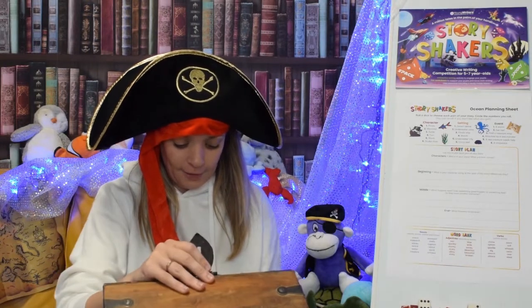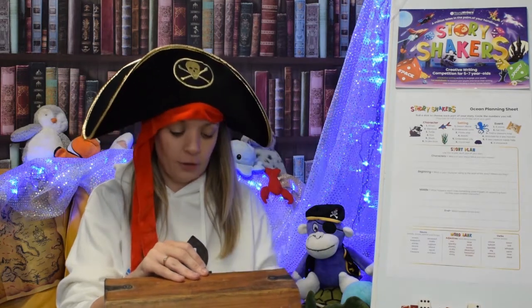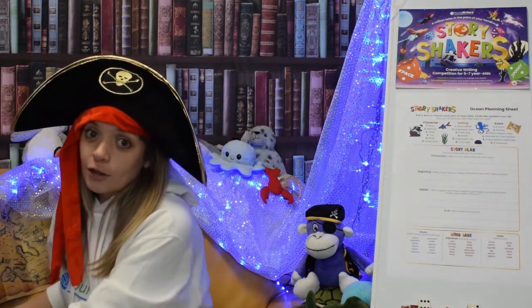And that is dice. Now I'm going to use one for each section of the story we're going to write, but you only need one dice, so you can take one from a board game if you remember to put it back. You can use an online dice roller, or you can even write the numbers 1 to 6 on pieces of paper, fold them up, and choose your numbers that way.